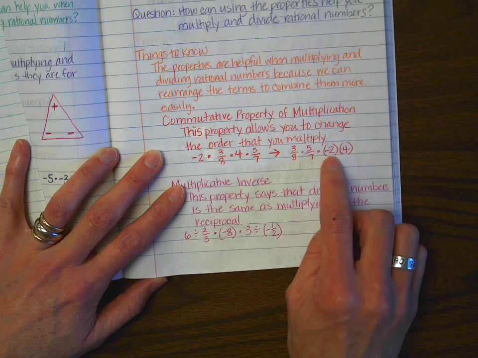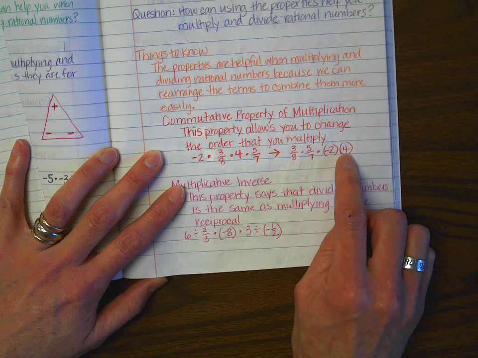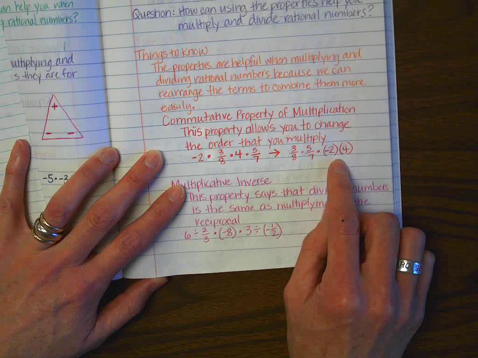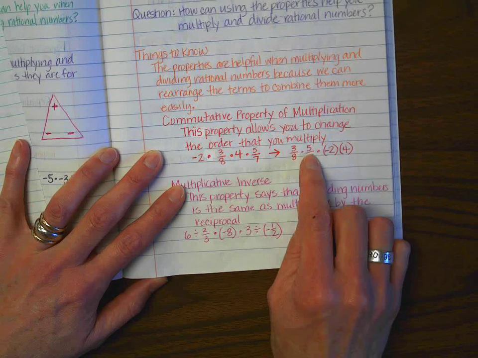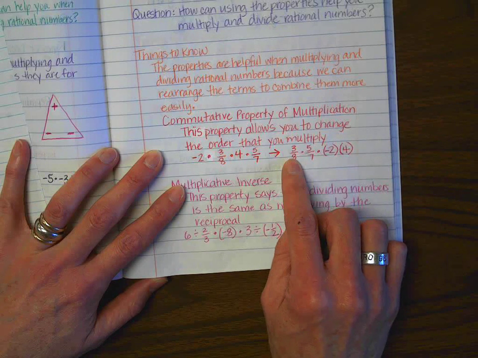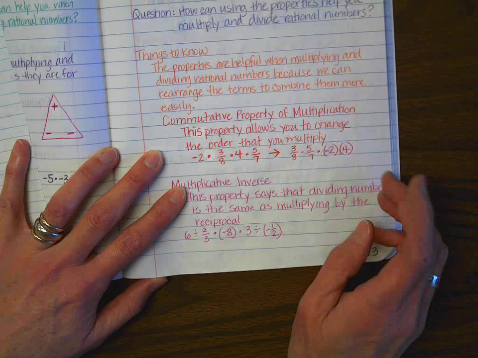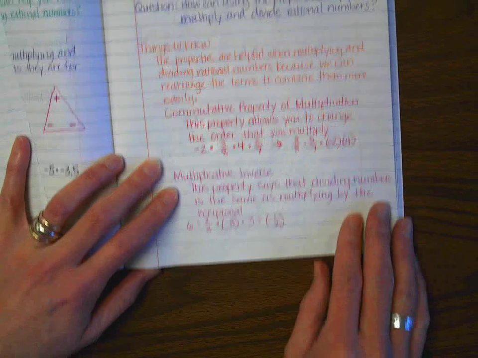It's a lot easier for me to know that a negative 2 times a positive 4 gives me a negative 8, and then once I have negative 8, I can multiply it by each of the fractions. That gives me an easier way of finding the answer.